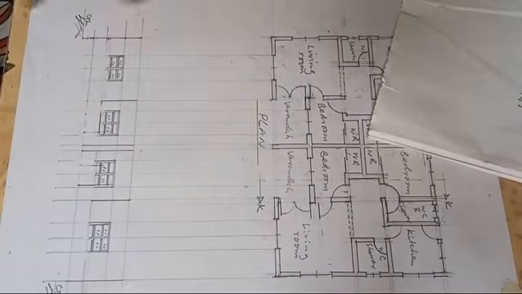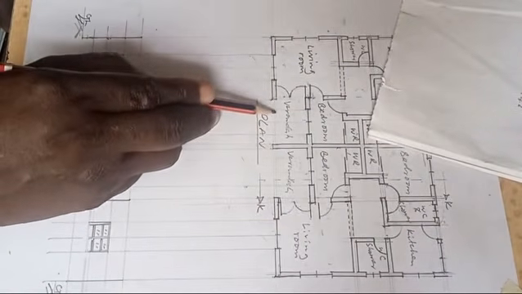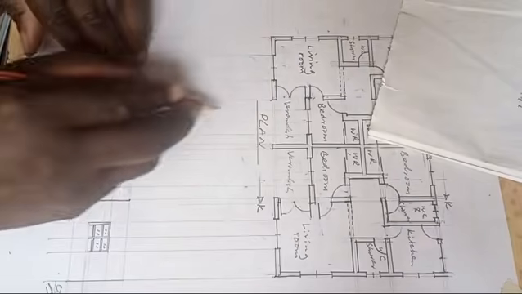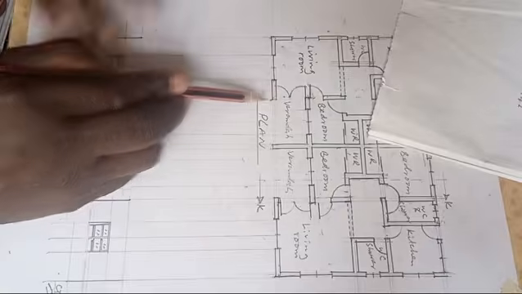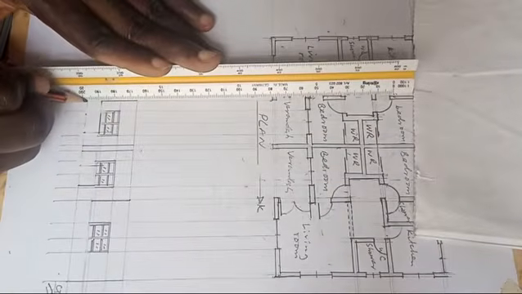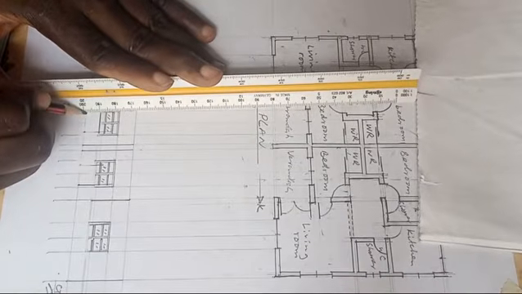So the entrance is somewhere here, around here. 900 is somewhere here. So that means this wall will get all the way to the bottom, and we now have our dwarf wall here.